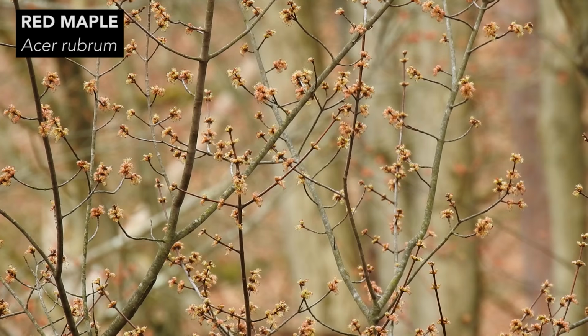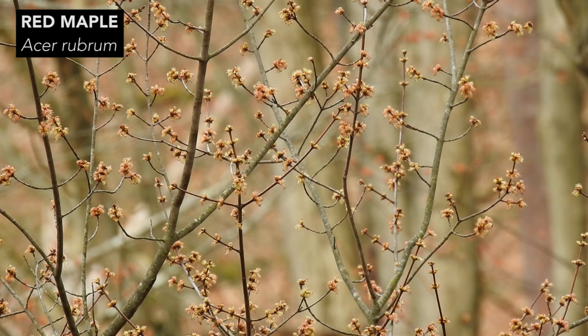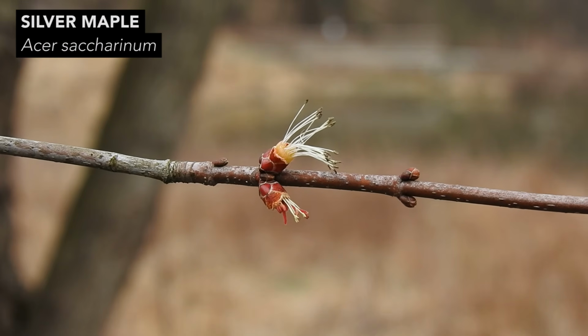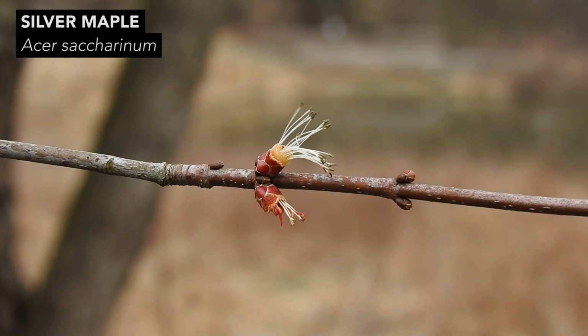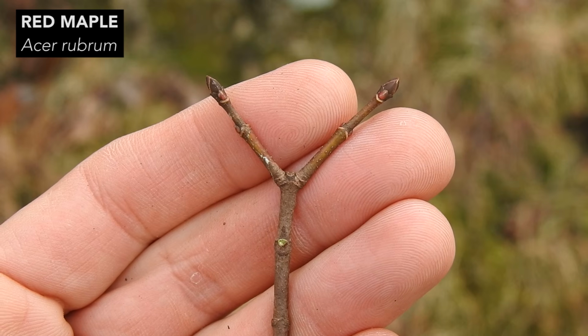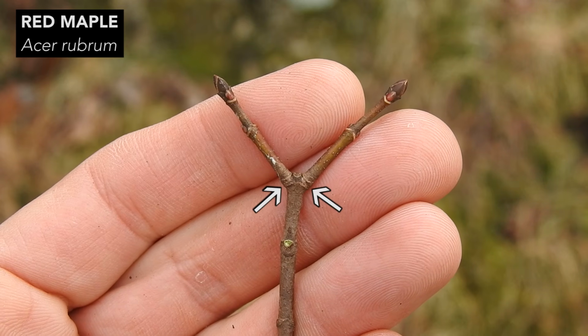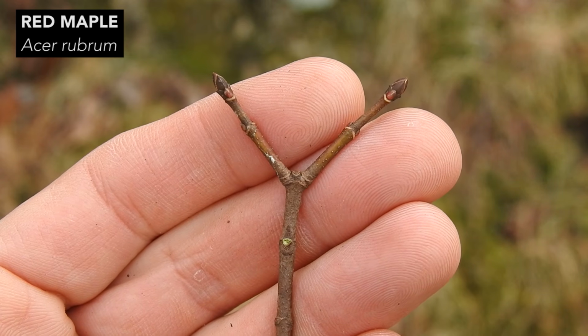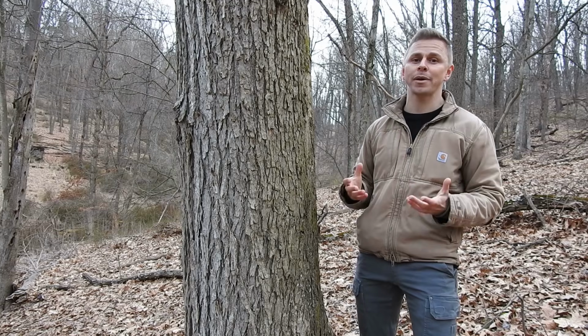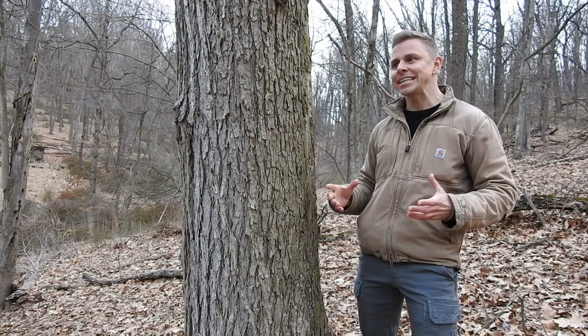Now the flowers of red maple and silver maple, they look like one another. And from a distance, the flowers of red maple and silver maple kind of look like the flowers of American elm and slippery elm. When you look at them up close, you will see that they are very different. So how do you tell the difference between maples and elms from a distance? Well, look at the branching arrangement, because the branching arrangement of maples is opposite, while the branching arrangement of elms is alternate.